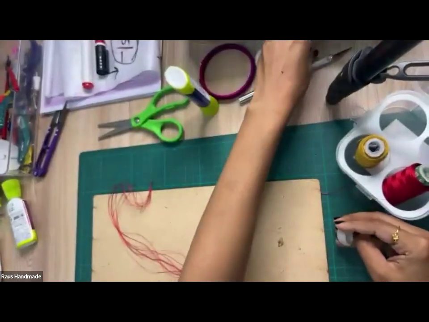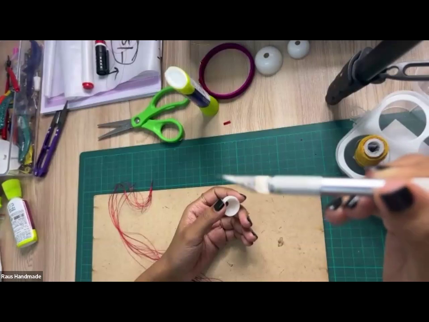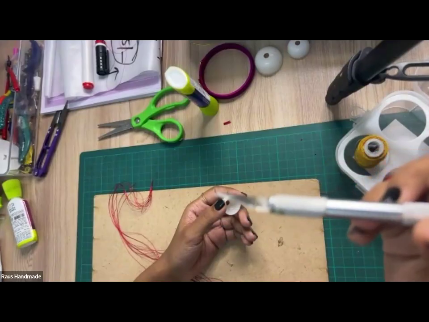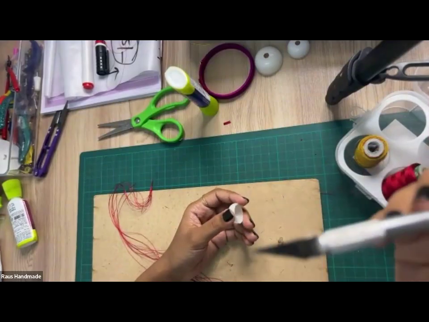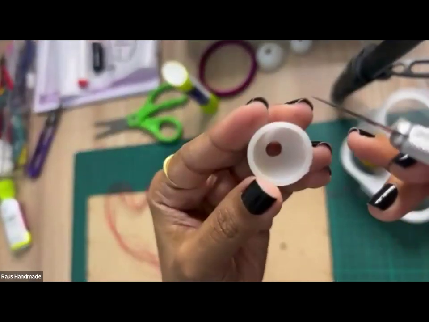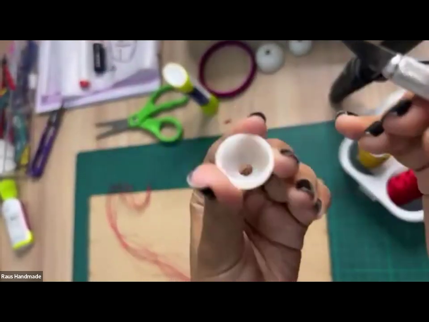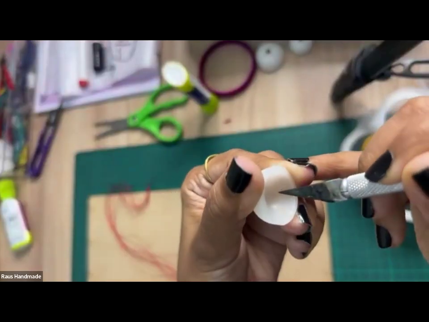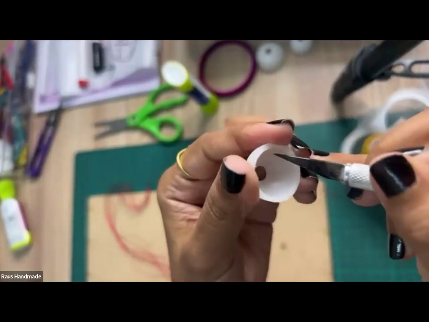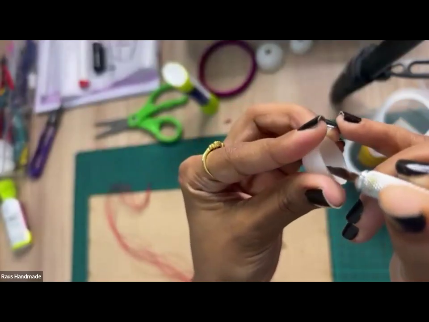So we'll take the small one and take a craft knife. This is a craft knife. I've given you the craft knife, right? Just take the craft knife. And what are we going to do? We are simply going to trim the excess. In some Jhumkas, there will be some excess. So we are going to simply take off the excess like this, using a craft knife. Okay.